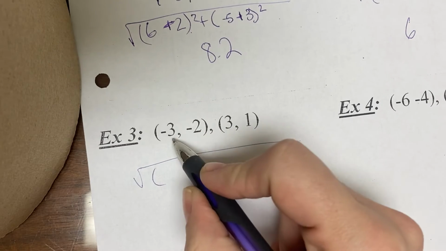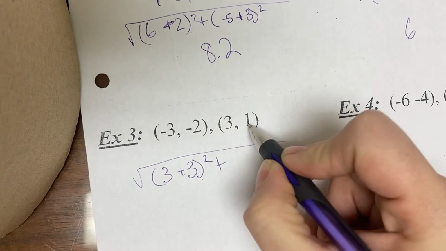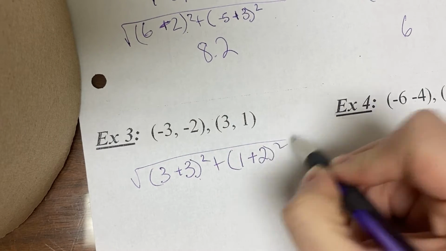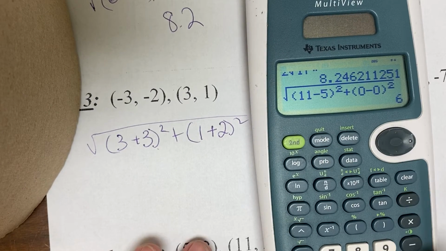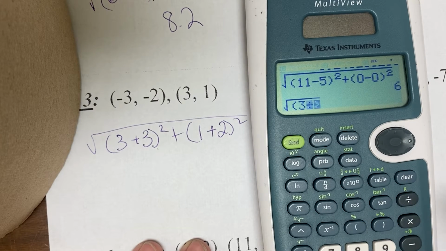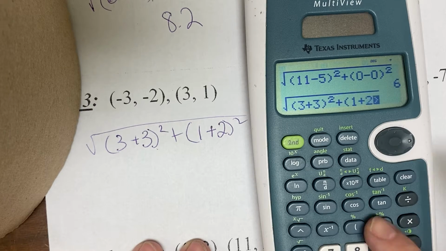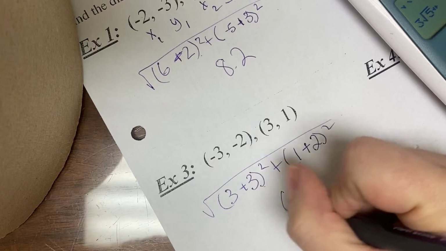3 minus negative 3 will be plus 3. Minus negative turns into plus. 1 minus negative turns into plus 2. Okay, 6.7.